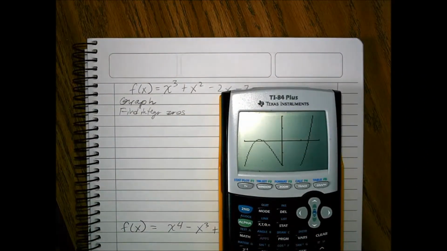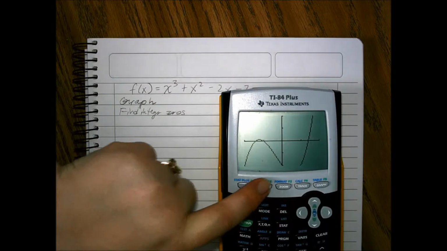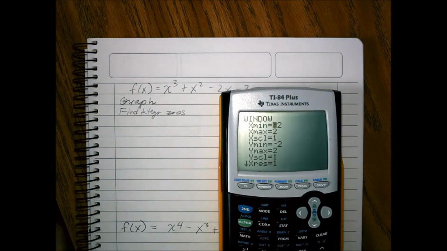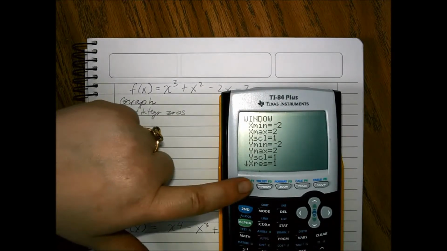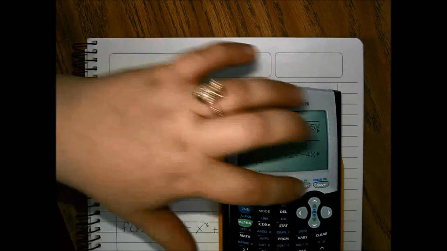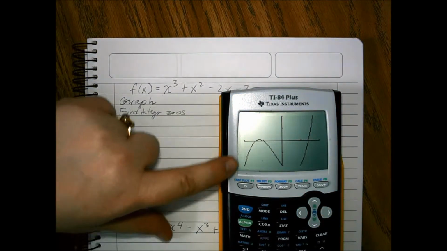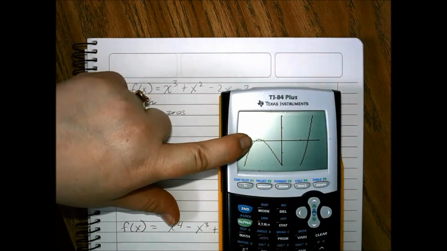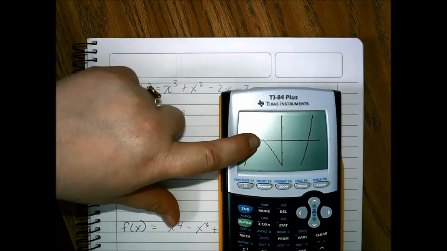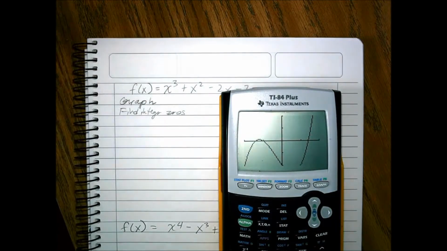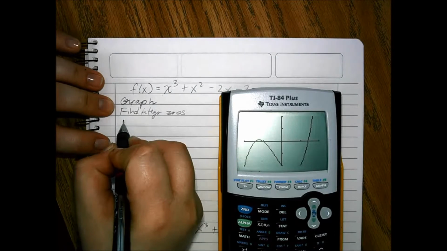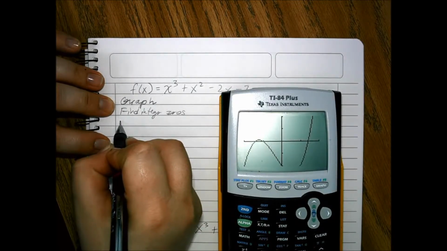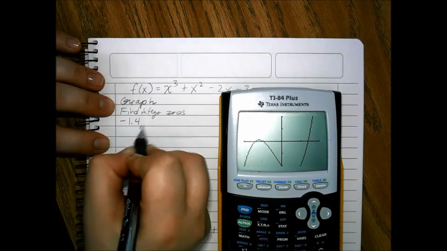So a note about this graph, I actually had to use a window. It's quite small. Negative 2 to 2 for x min and max, and negative 2 to 2 for y min and max. That is because if we use a different window, it would be very difficult to tell the difference between the negative 1.4 and the negative 1. So going through, using the 0 function, we would find that this would have a 0 of negative 1.4, negative 1, and 1.4.